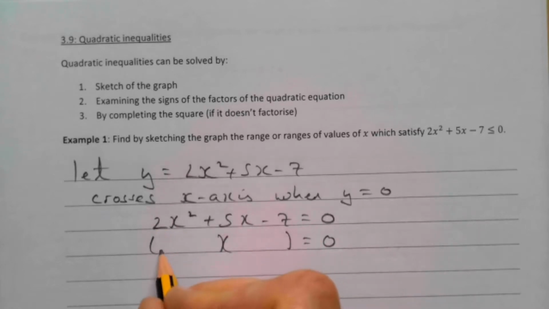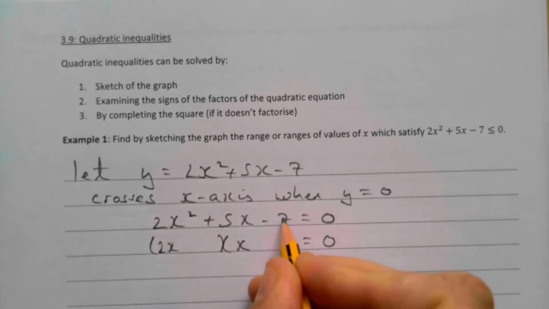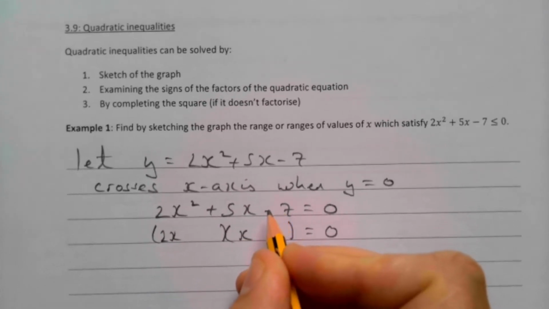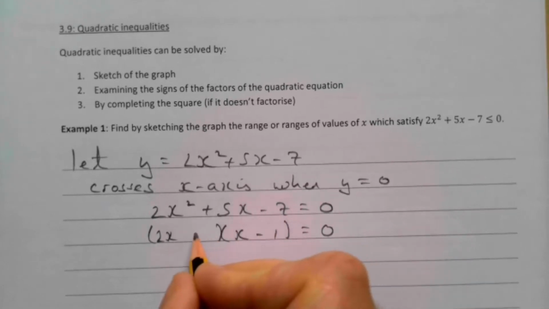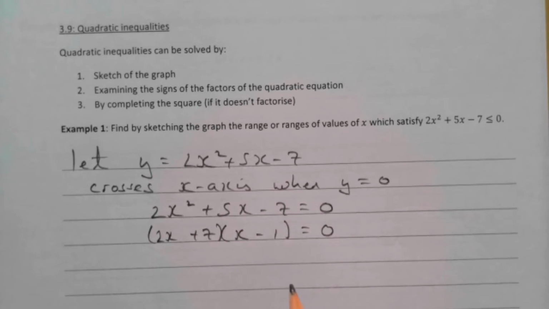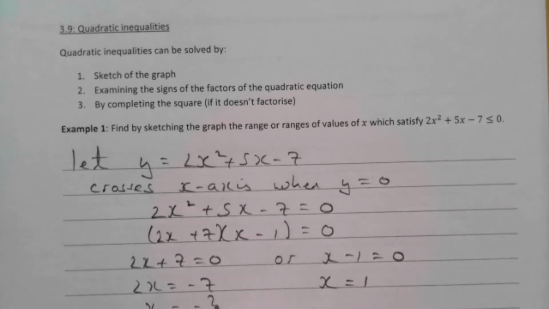However here, I know that this and this multiply to give me the 2x squared, 2x and x. This here multiplies to give me minus 7. So it has to be, let me think, if we go for a minus 1 here, then a plus 7, and you play around with that, you'll see that works. So that means 2x plus 7 equals 0, or x minus 1 equals 0. 2x is minus 7, or x is 1, and then x is minus 7 over 2.